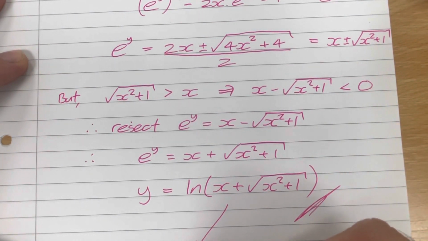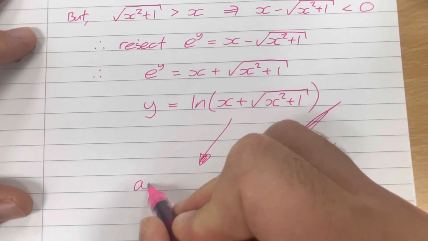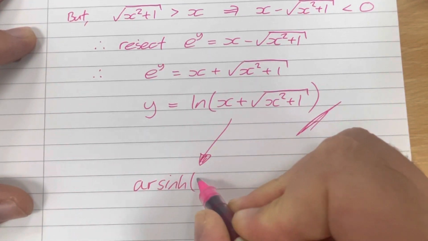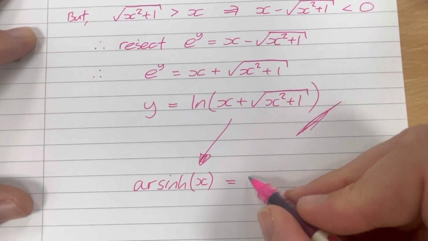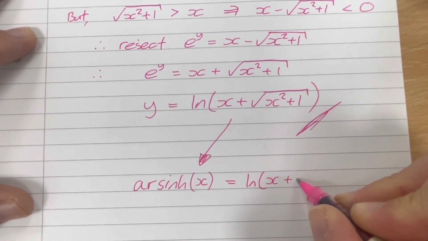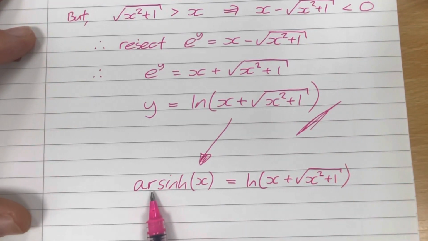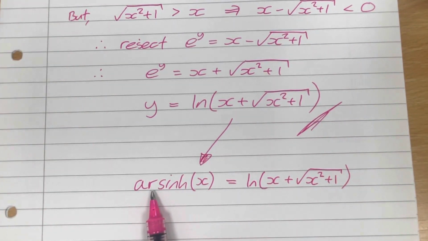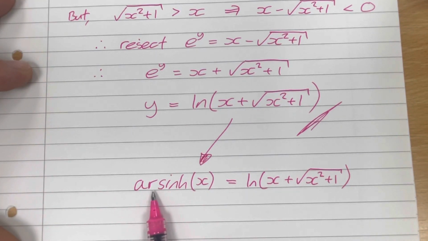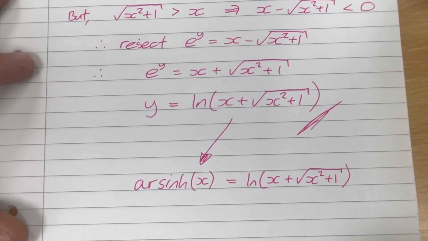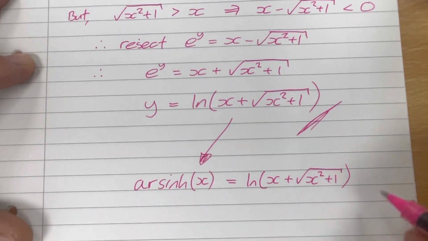We would refer to that as r sinh of x, and it's defined as the natural log of x plus the square root of x squared plus 1. Notice there's no c here. It's not arc sinh like it would be for the trigonometric equivalent, because that is arc sine. For the hyperbolics, it's just r sinh, and it'll be r cosh and r tanh. I don't think you'd lose a mark if you put a c there, but mathematically, there's no c in the inverse hyperbolics.